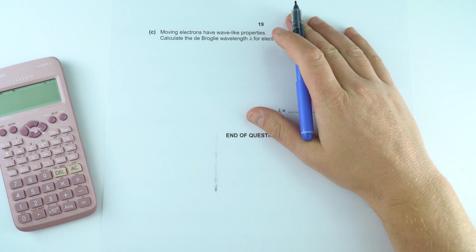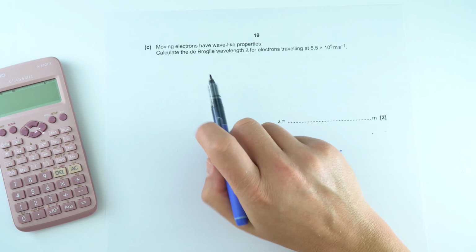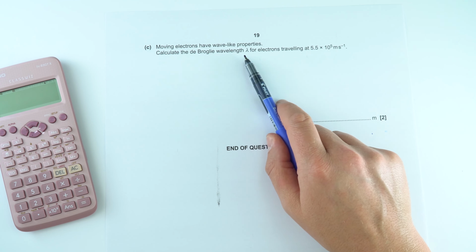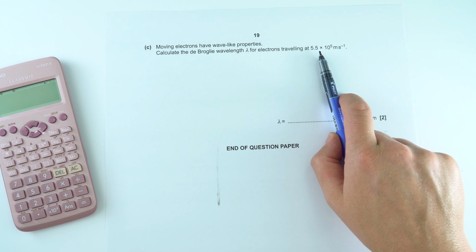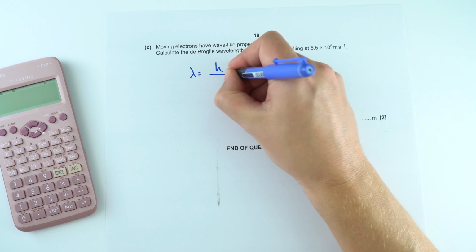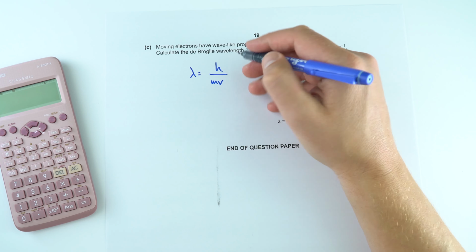And finally, the last question, again, this kind of comes up in many forms in other past papers. We know that electrons have wave-like properties, and we want to know the wavelength for electrons travelling at this value. Now, the wavelength is going to be equal to h over mv, so Planck's constant and the momentum of those electrons.